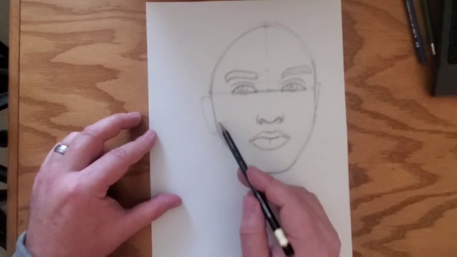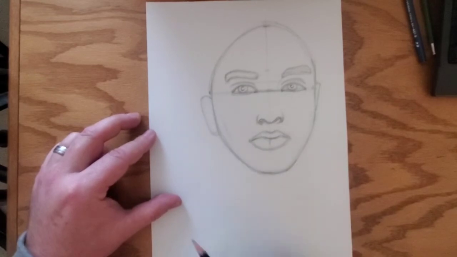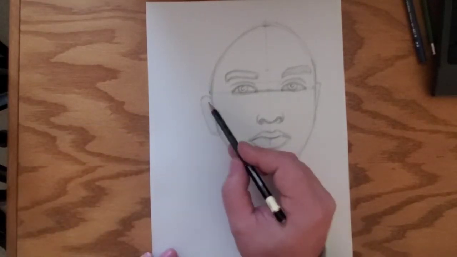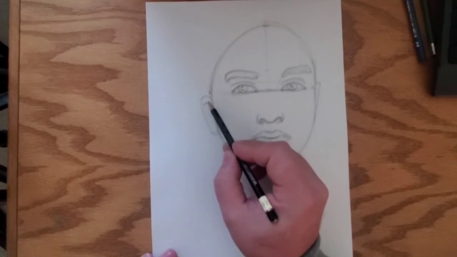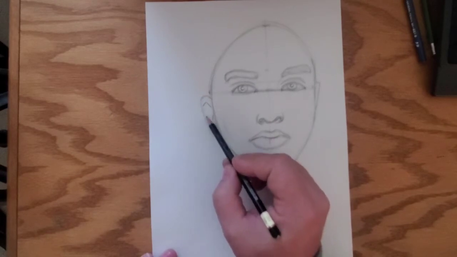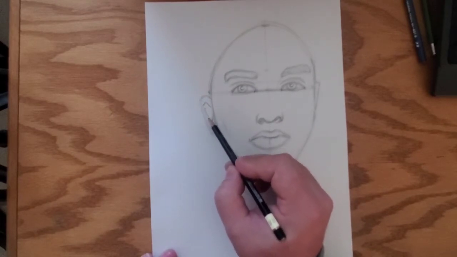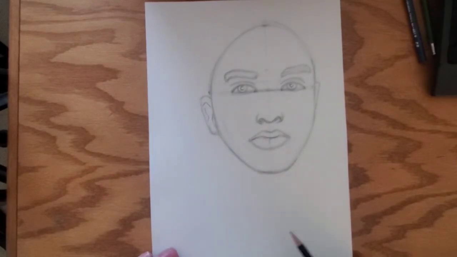It's not like straight out like this. It kind of goes up and then down, so it's pretty close to the head. And just a few interior lines to kind of show the shape of that.